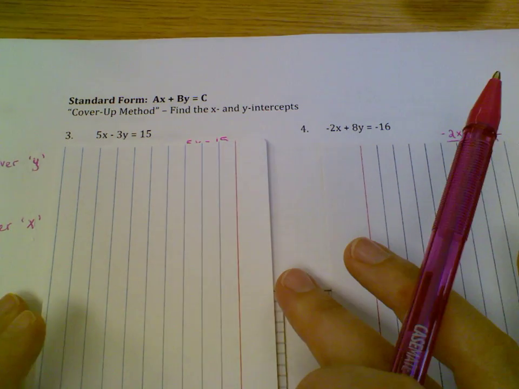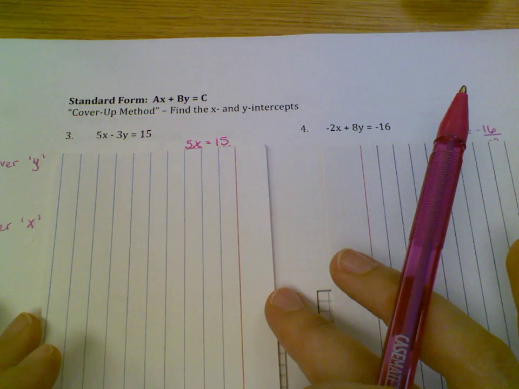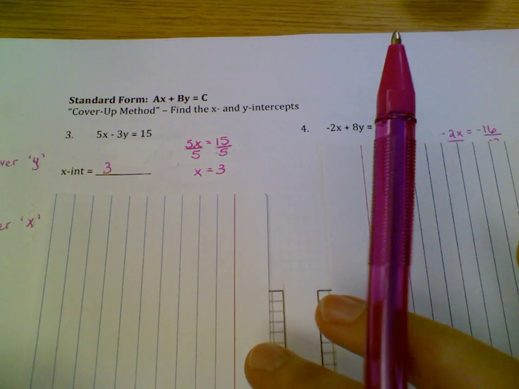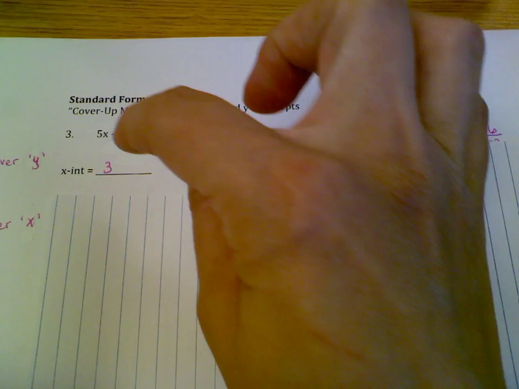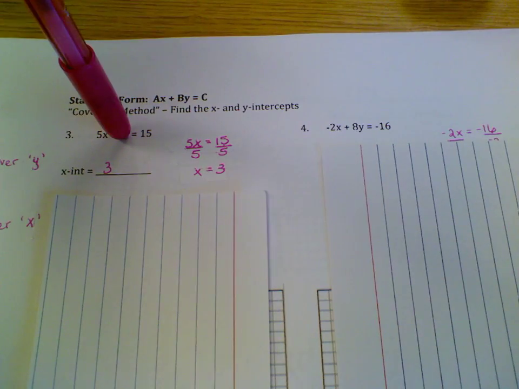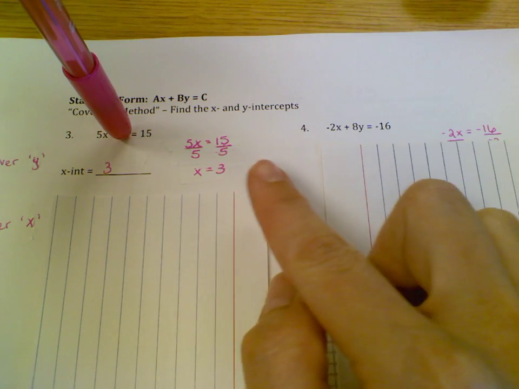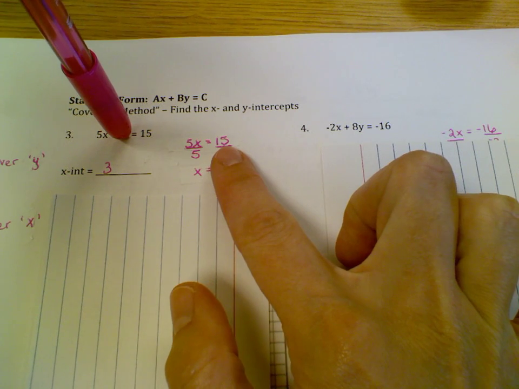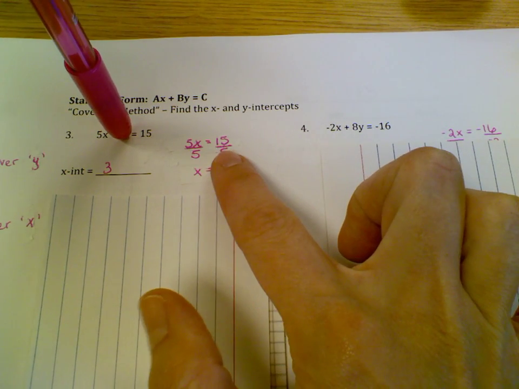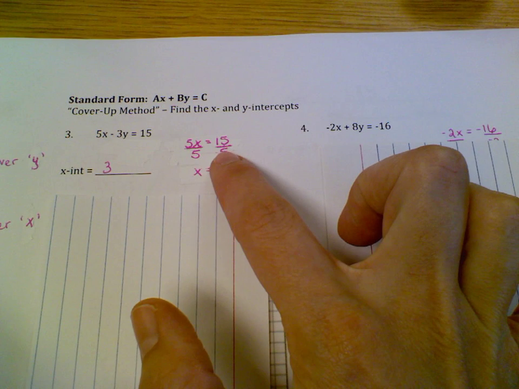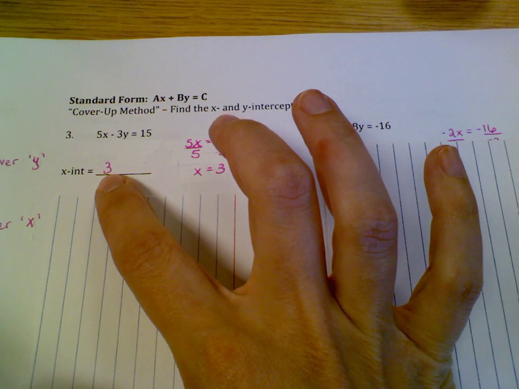So what that means is, if I'm going to be finding the x-intercept, I'm going to cover the y with my finger. So notice when I cover that y term, I end up getting 5x equaling 15. That's my equation that I write over here on the right side. So now I can just solve that. So now I divide by 5 and my x-intercept is at 3.